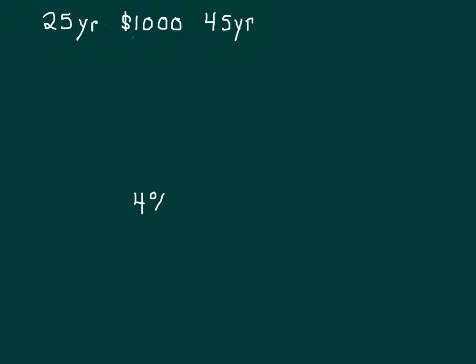And of course, another way to write 4% is 0.04. I'll move that up. And it's compounded annually, and this person retires at the age of 70 years. Okay? So from 25 to 70 years.